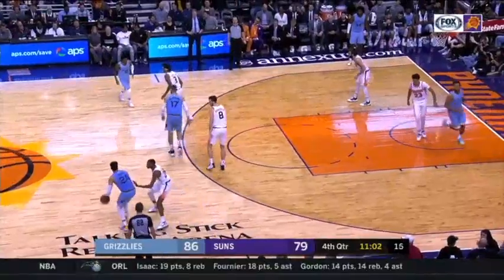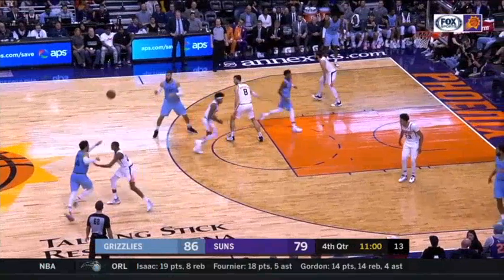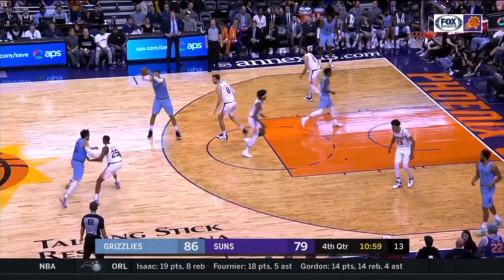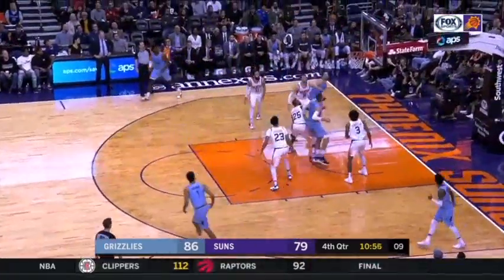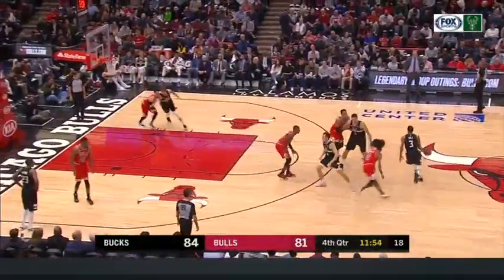Not every backdoor cut has to be made with the intent to score. Here it just distorts the defense, allowing them to flow into another trigger. Therefore, backdoor reads can sometimes just be scripted to distort the defense.